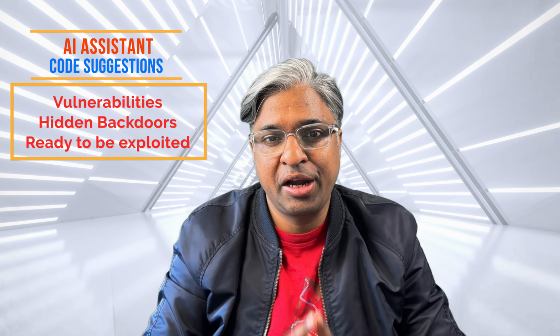Imagine this. A developer copies and pastes a block of code generated by an AI assistant, thinking it's secure, only to discover later that the code contains vulnerabilities, hidden backdoors, ready to be exploited. It's not some far-off nightmare. It's happening right now.